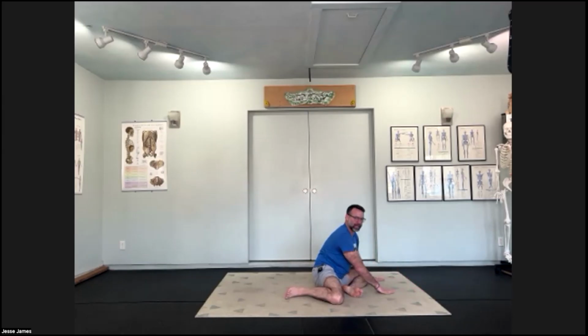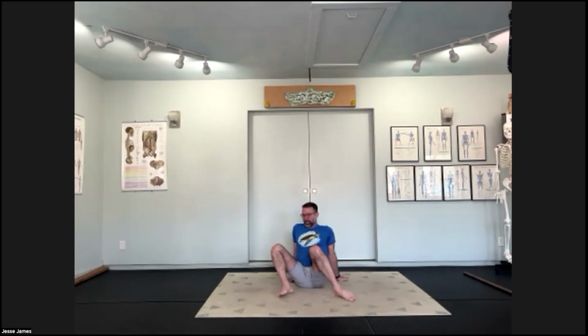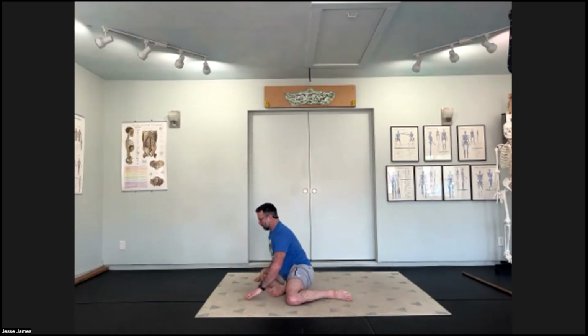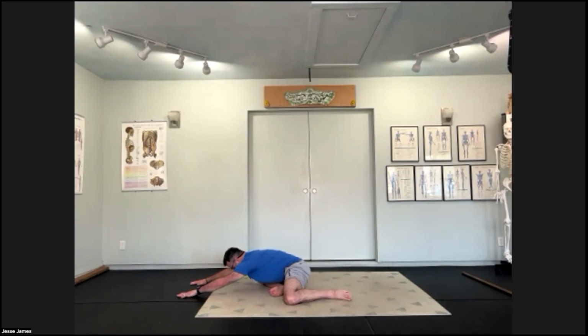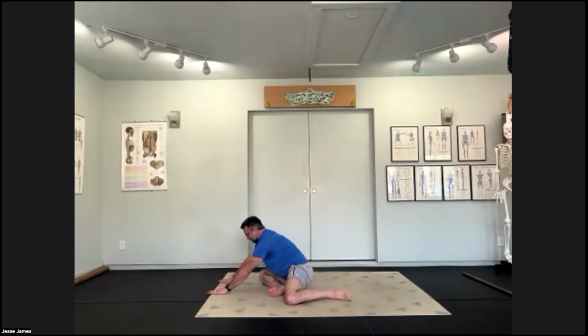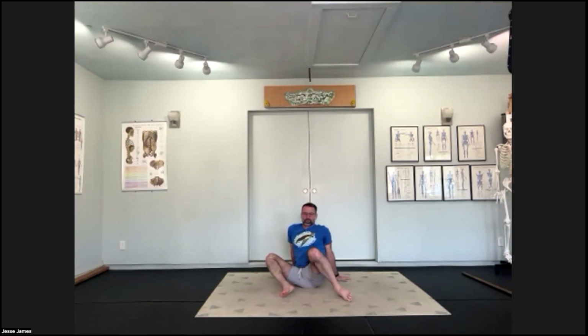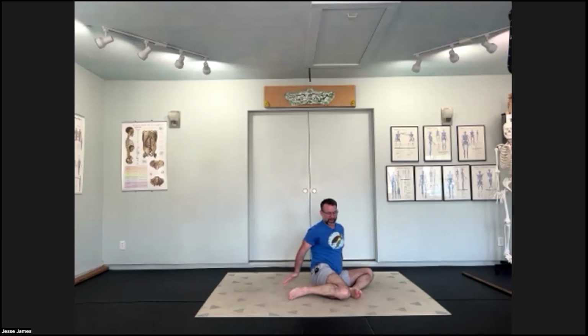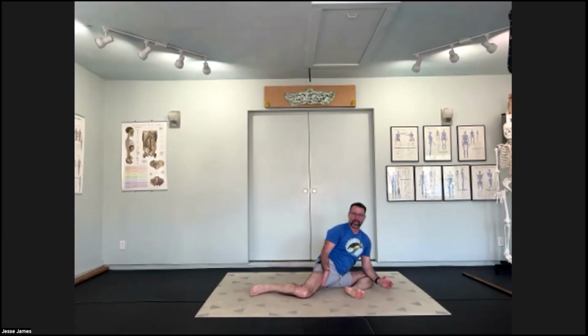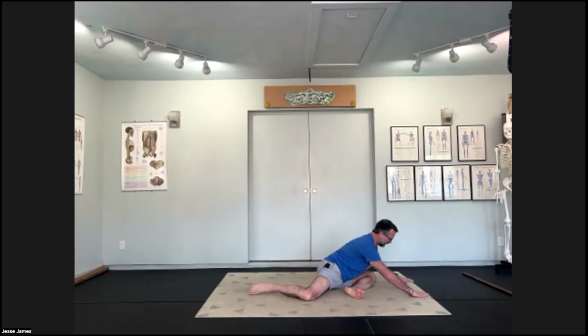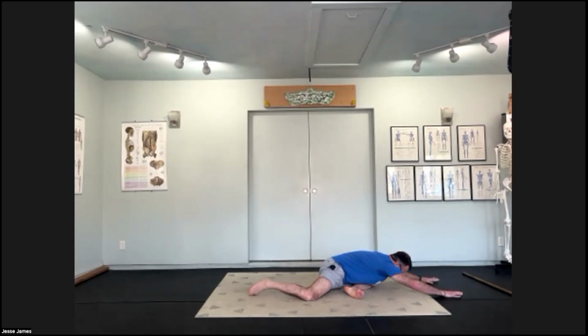Is one side tighter, more restricted? Where is it tighter and more restricted? Again, reaching through the fingertips, reaching away through the tailbone. Once we've done 3 to 5 reps, we're going to start to open up that back leg a little bit, continuing to get into our reach.